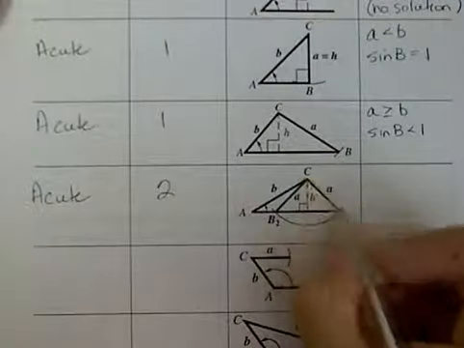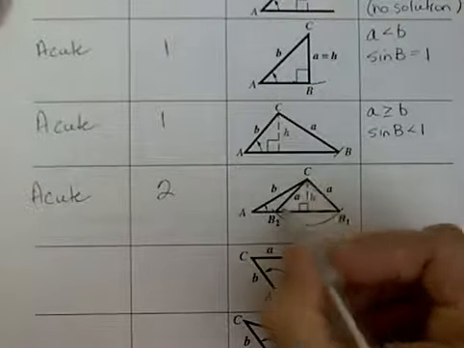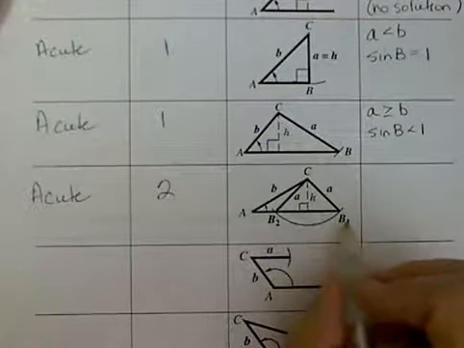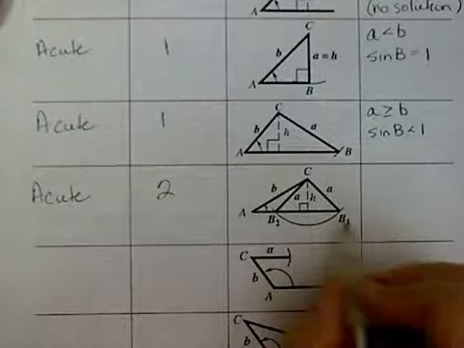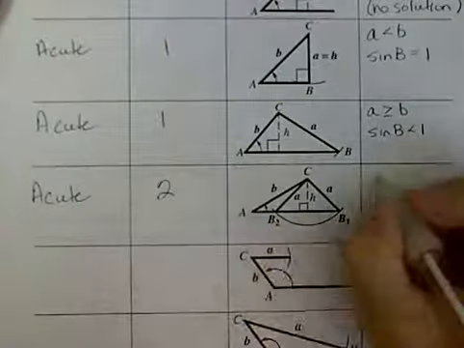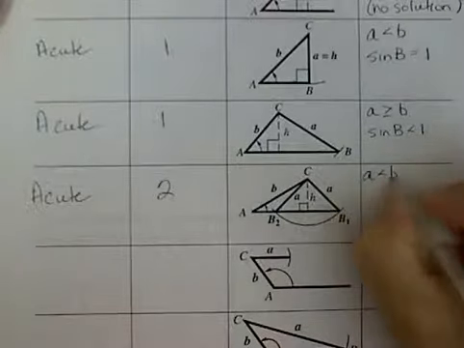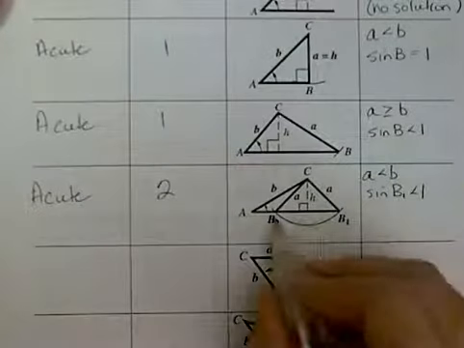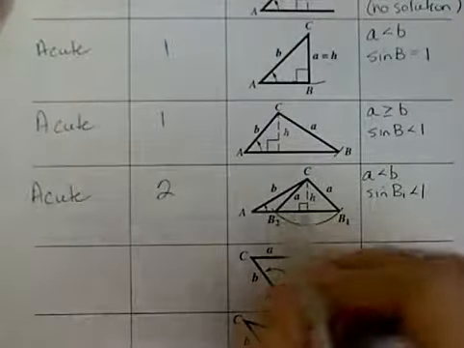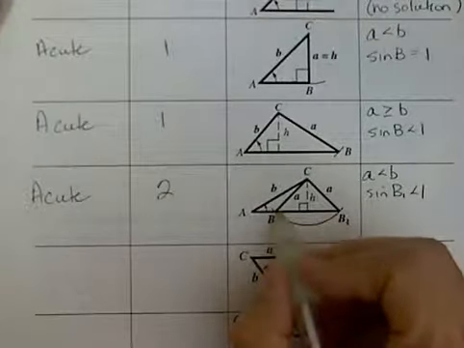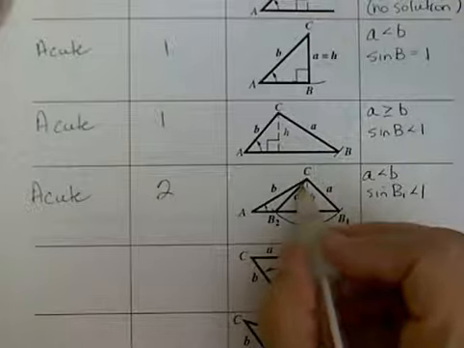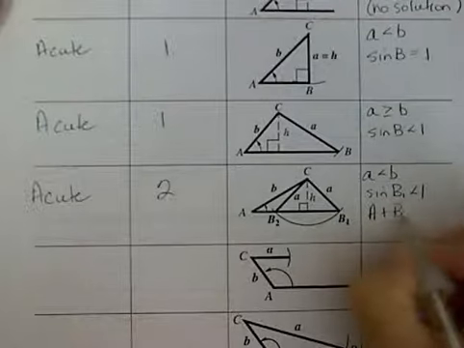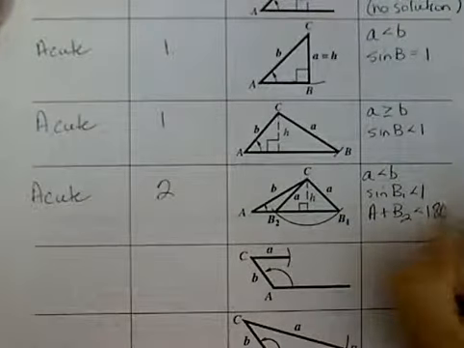This is where the A could either be swinging this direction or it could be swinging this direction. So there are two possible places that side A could be, which means that there are two possibilities for angle B. So we've got a B1 and a B2. In this one, A is less than B. The sine of B1 over here turns out to be less than 1. B1 and B2 are supplementary. So what has to happen is if you figure out your B2, then the B2 plus the A has to be less than 180 degrees so that you can get an actual triangle here. So the A angle plus the B2 is less than 180 degrees.